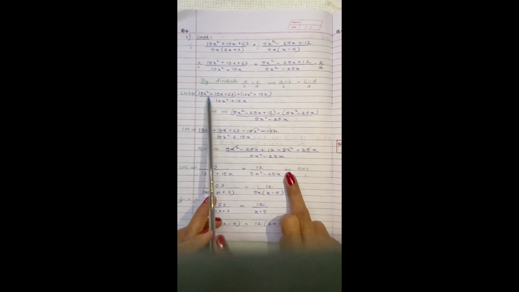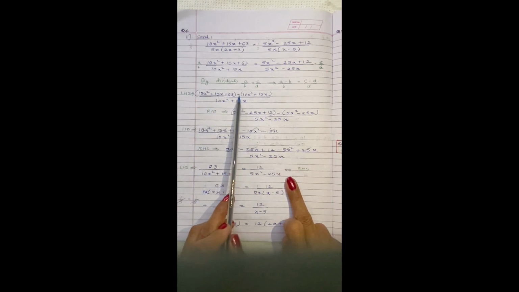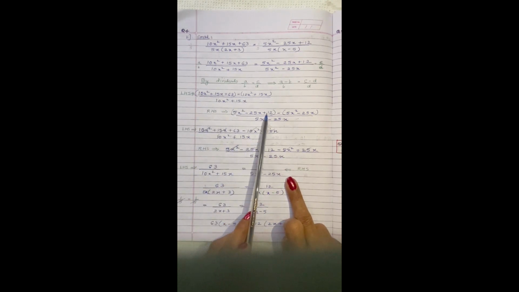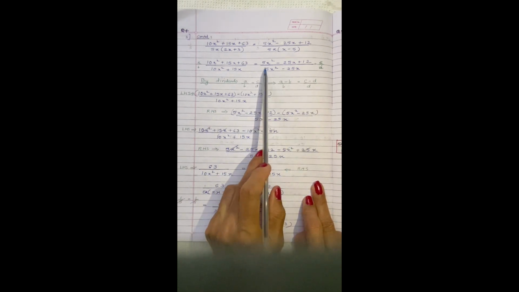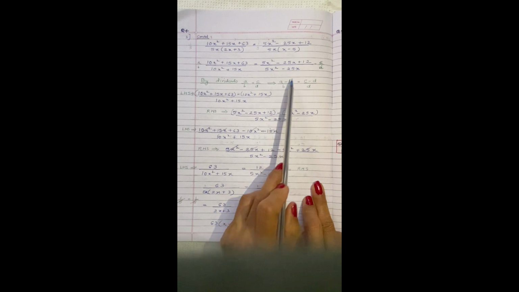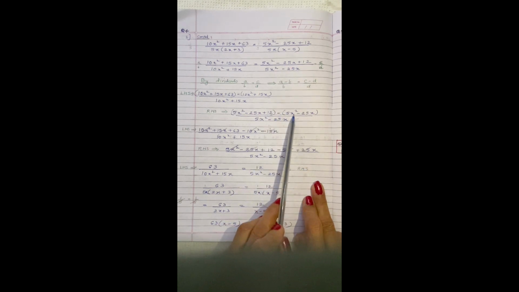So when I solve this left hand side, open the bracket, this I will copy as it is. This is right hand side, sorry. So right hand side will be 5x² minus 25x plus 12 minus c.